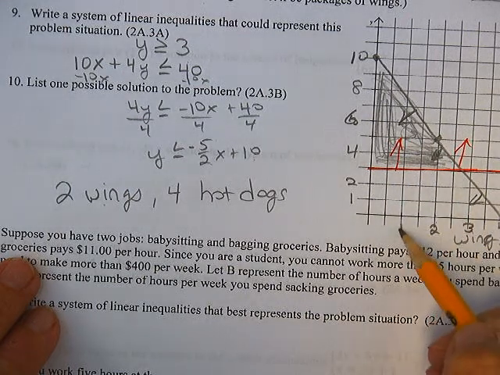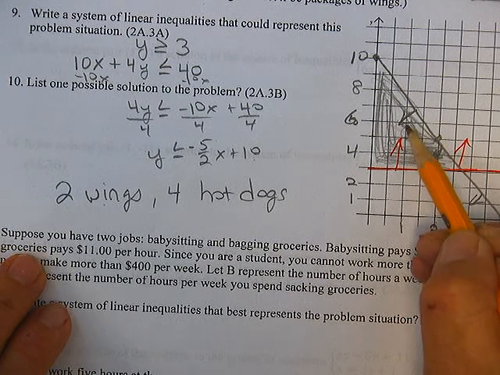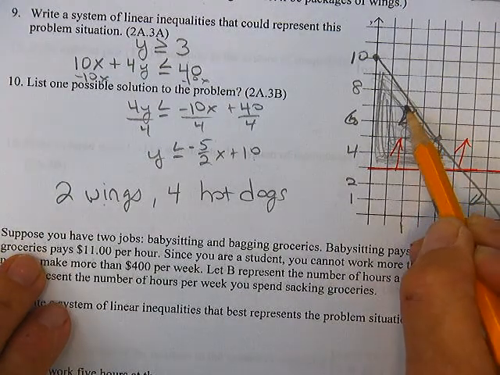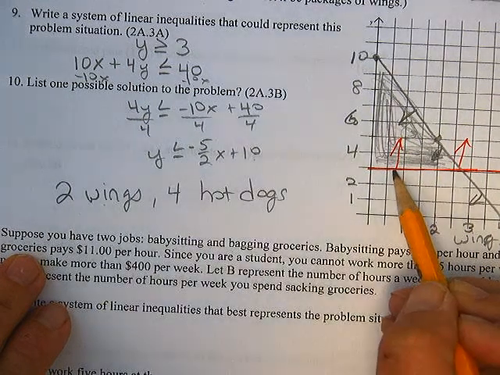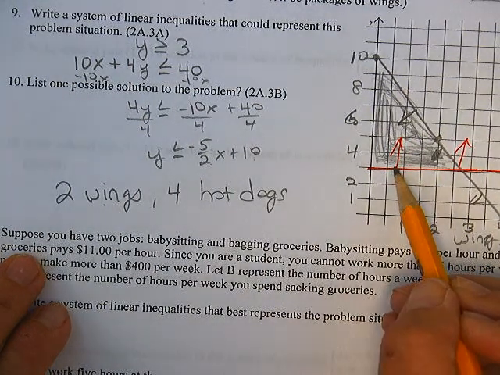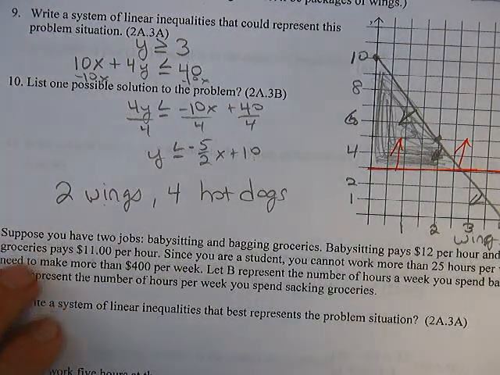I could have 1 package of wings and 7 pounds of hot dogs. I could do half. Could we do half a package of wings? No, because we can't really buy half a package of wings. Mathematically, that would work though.